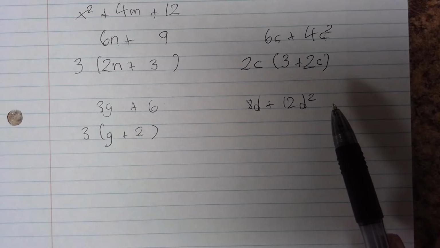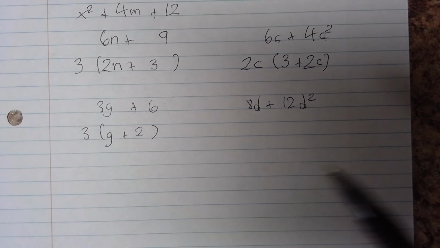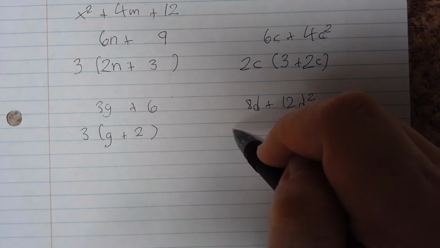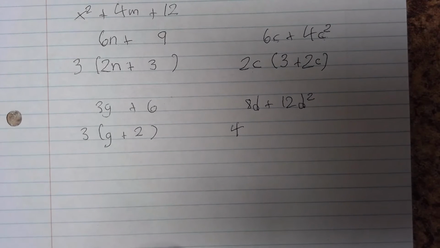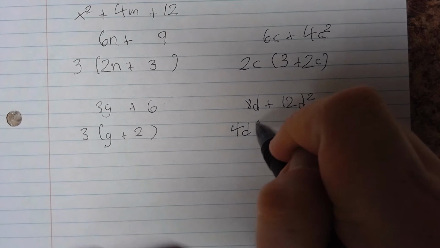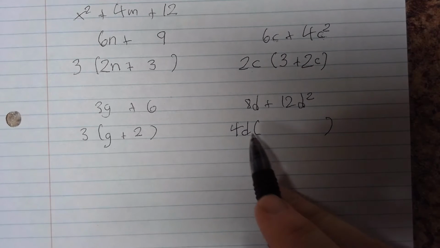So we use the 4 because it's the biggest one. If there's 2 factors, which is the first one we've encountered so far that has 2, we use the 4. It's the bigger one of the 2. They both have a variable. We can factor out a d here, 1d, and set up our bracket.